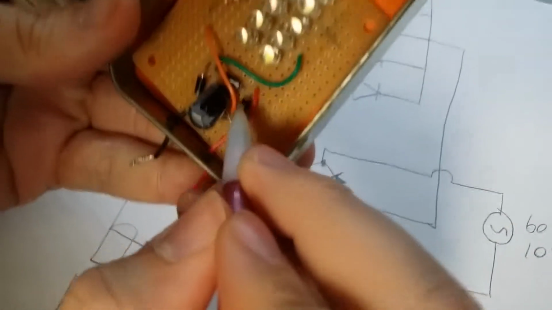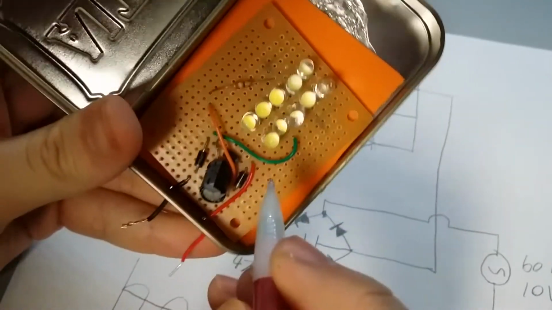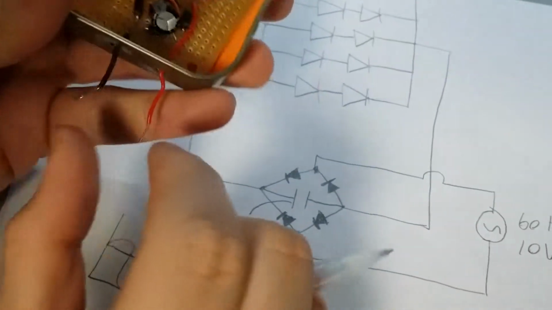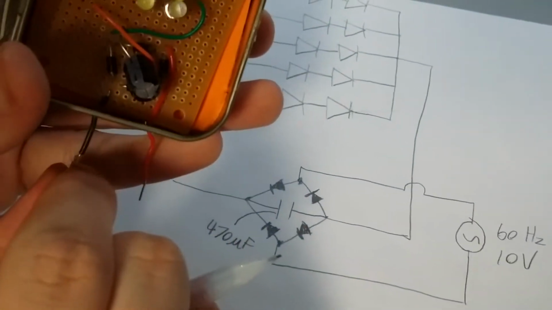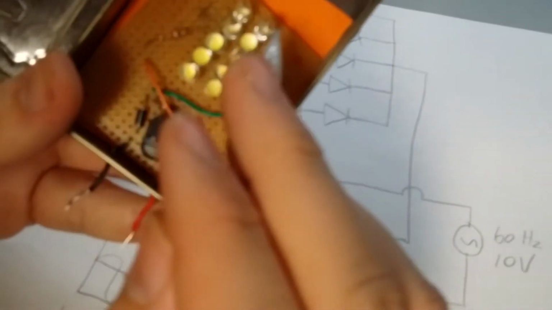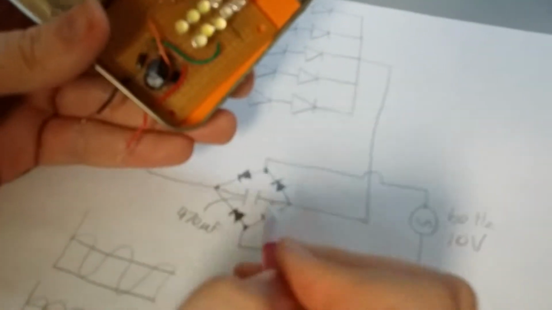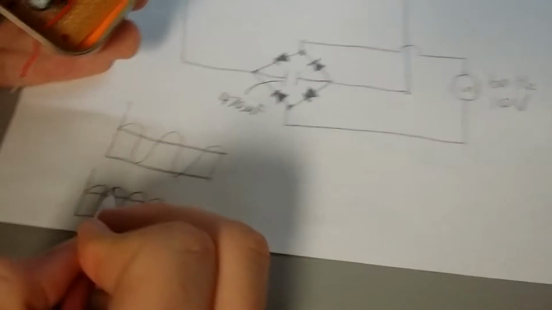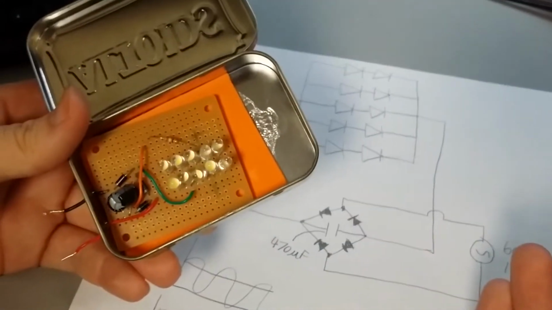So, on the actual circuit, we have our 4 diodes, our current limiting resistor, our connectors to our AC power source, and our LED array. And our capacitor. The purpose of the capacitor, which is 470 microfarads in this case, is to steady out this dirty DC. It makes it smoother, which creates a more constant voltage. This is not required, but it makes it look a little bit better.